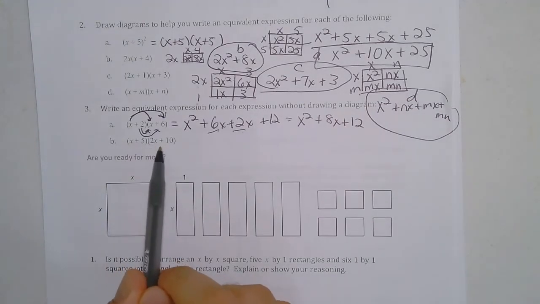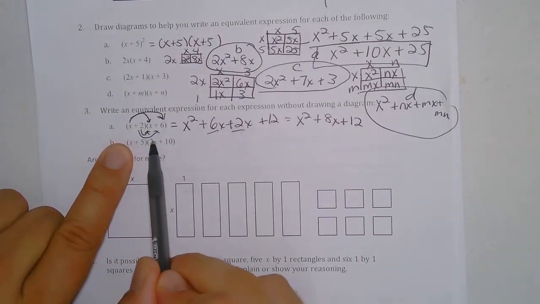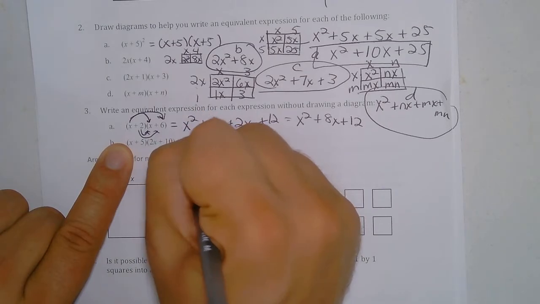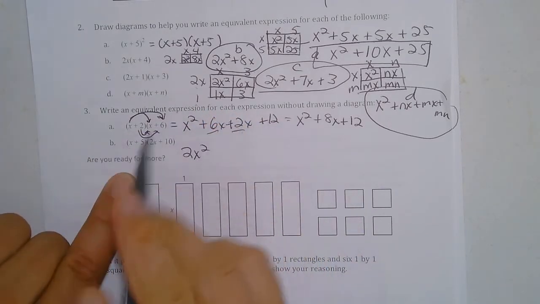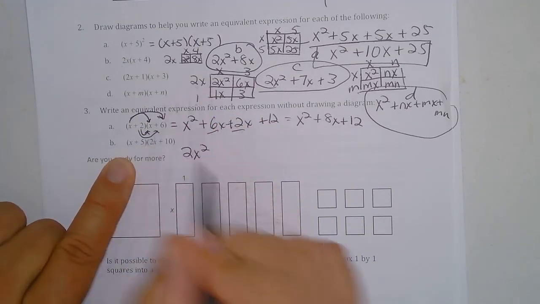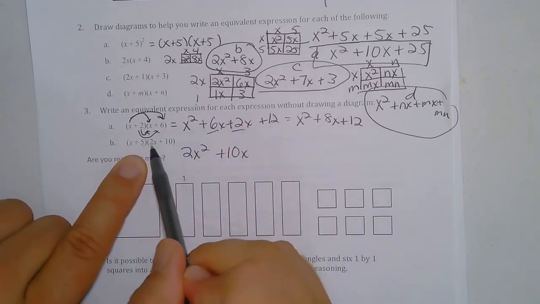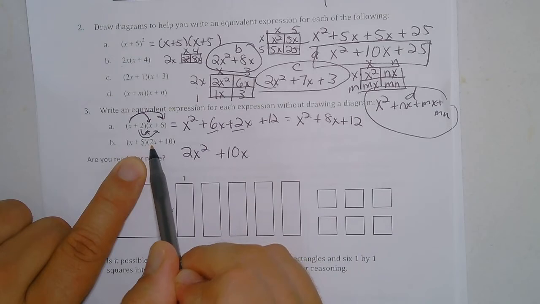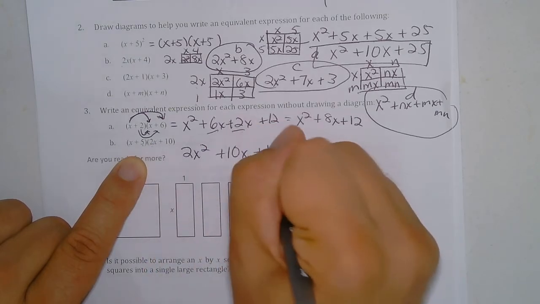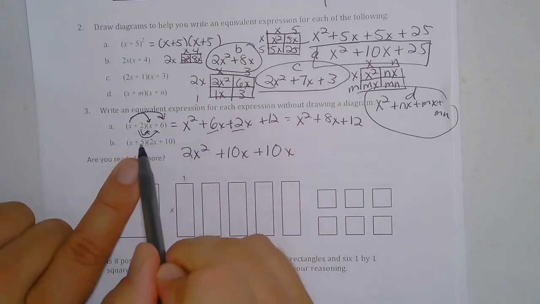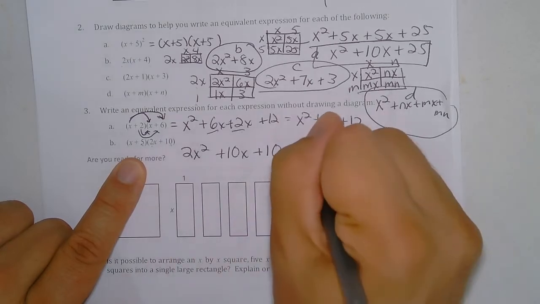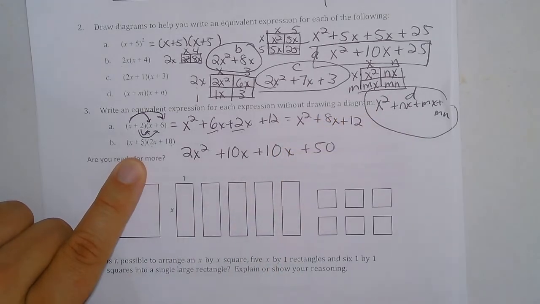And then continuing down here, we would go x times 2x, which is 2x squared. Then x times 10, so that would be plus 10x. Plus 5 times 2x. 5 times 2 is 10. We leave the x on, so plus another 10x. And then plus 5 times 10 would be plus 50.